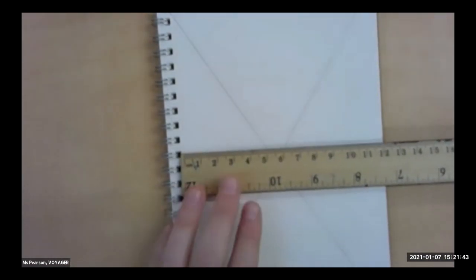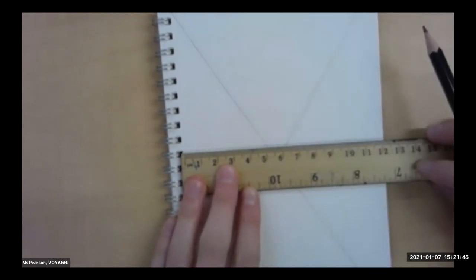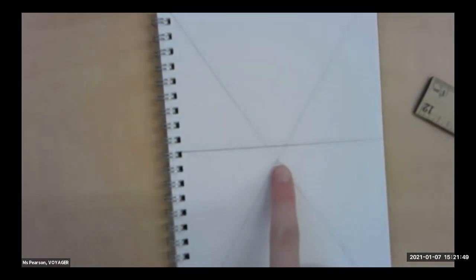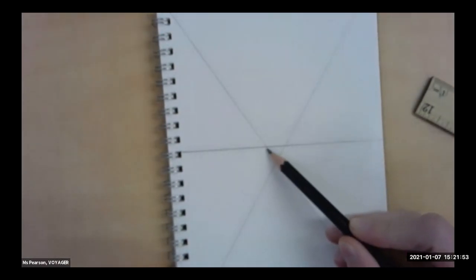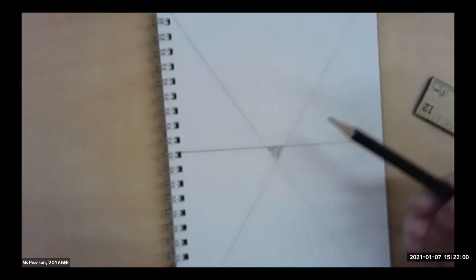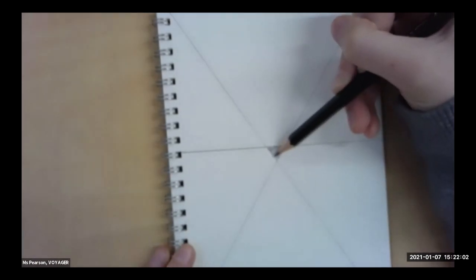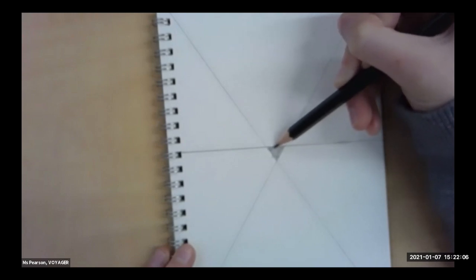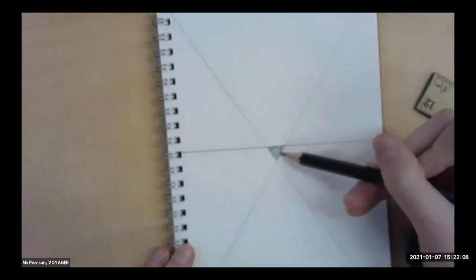All right, I accidentally made a little bit of extra space. Hey, you know what? That's okay, that happens. Look at that, Miss Pearson made a little bit of a mistake, but we are going to learn from that. If you have a little bit of extra space when you are creating your X, I'm just going to fill that in. A beautiful oops. Beautiful oops is correct. Thank you, Miss Crum. Always supporting me, always making me feel better.